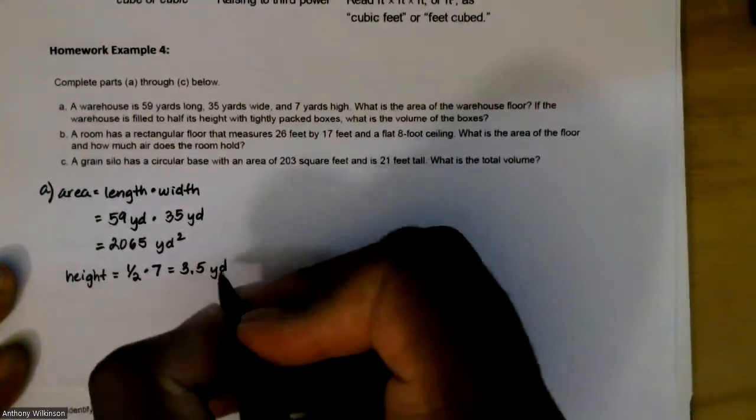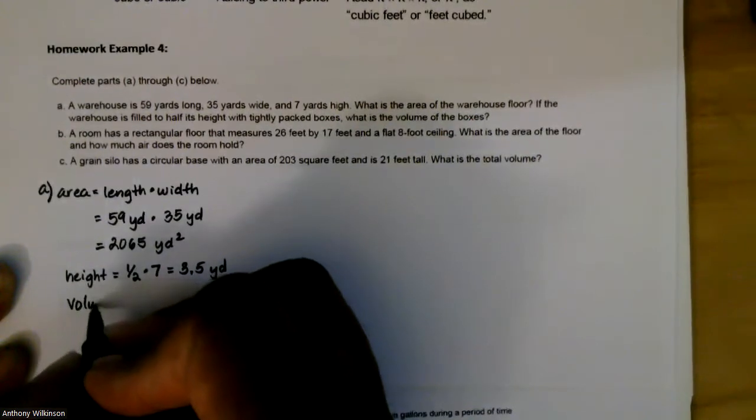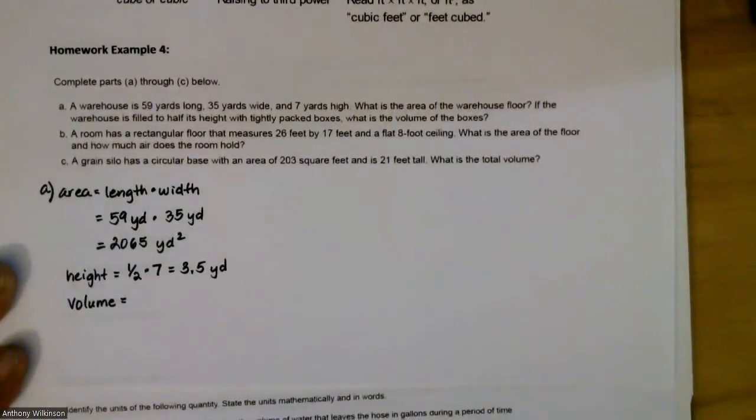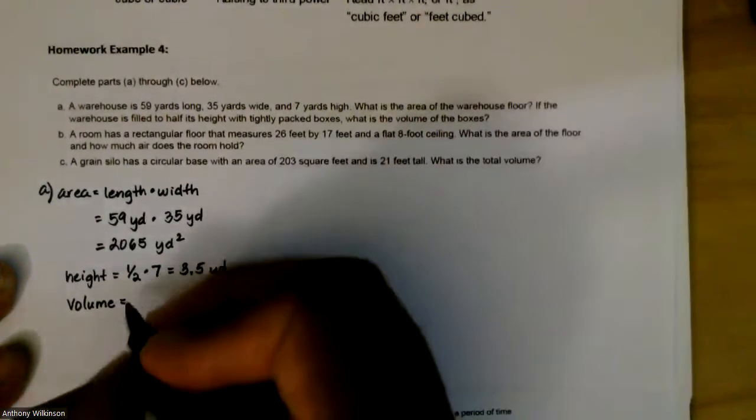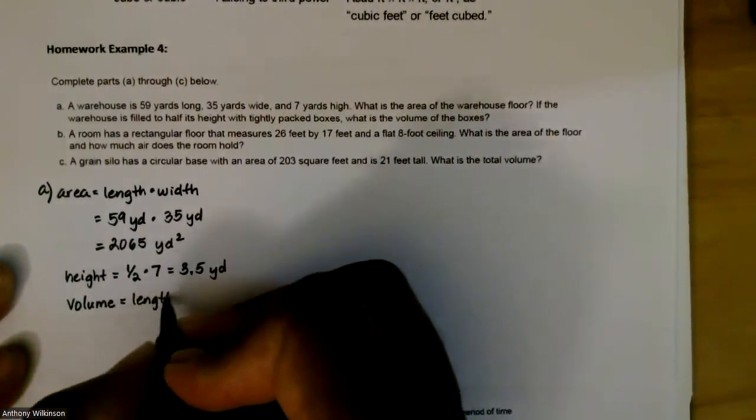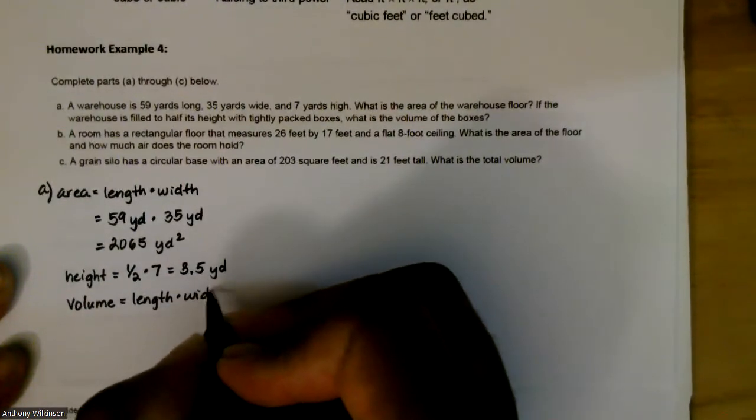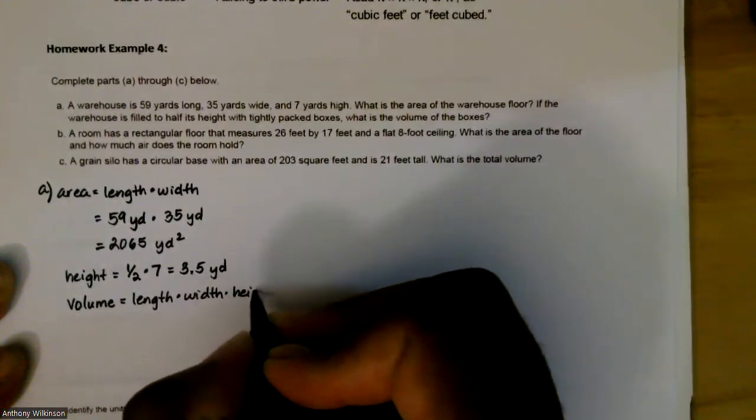You can type that in the calculator as 7 divided by 2. You'll get 3.5. So the height that we're going to be dealing with is 3.5, and this will be in yards. So now from that, we can find its volume. The volume there is, of course, length times width times height. That's how we find the volume of any rectangular prism or solid.